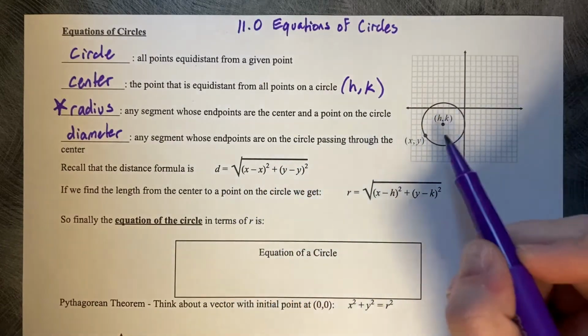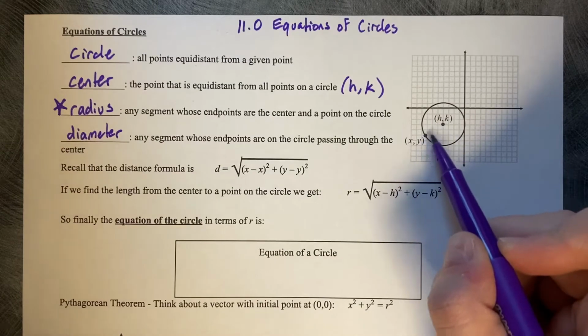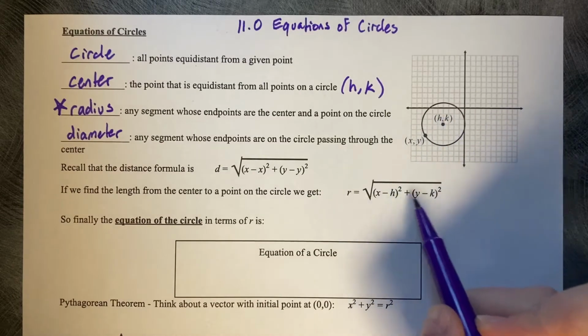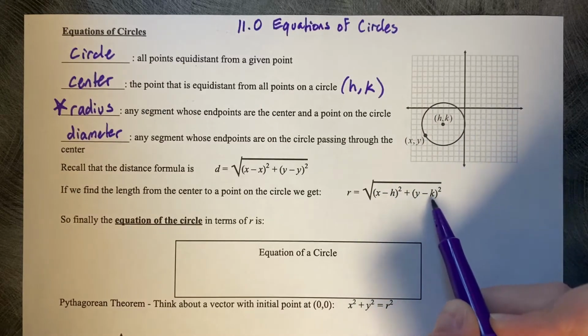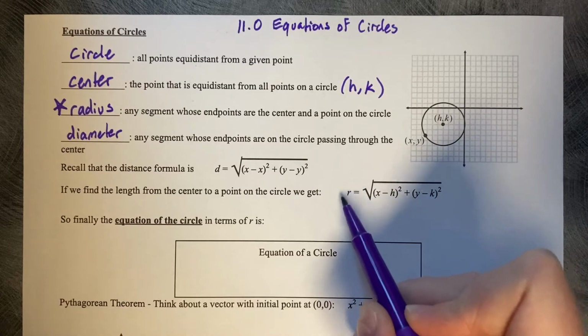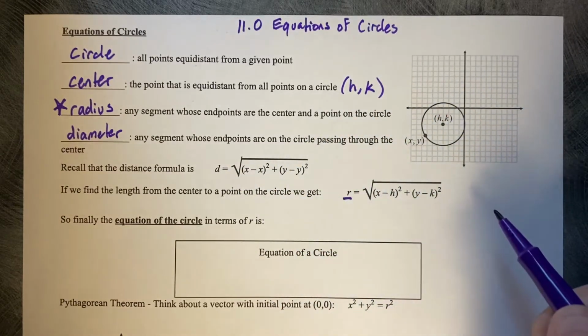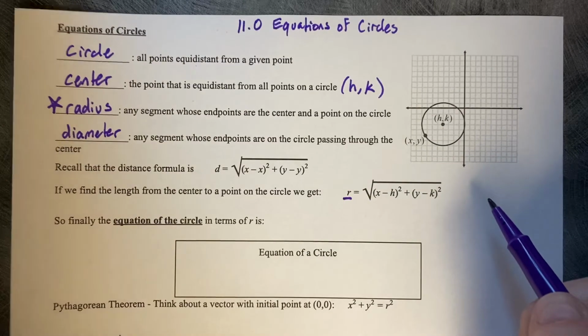Now, if we substitute the distance between x, y, and h, k into there, we would put the h and the k in for our x2, y2. So we've got x minus h, y minus k. And then the difference is what we're actually calculating. The distance is the radius. So now we've got this r in there.